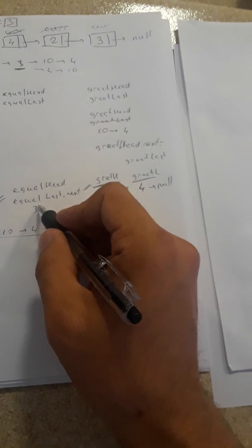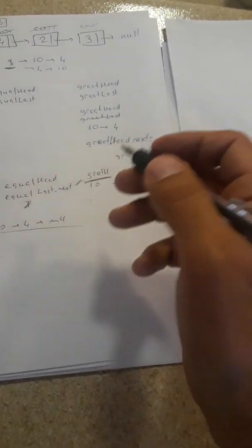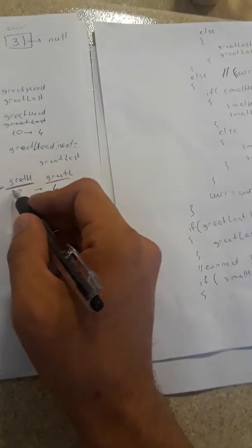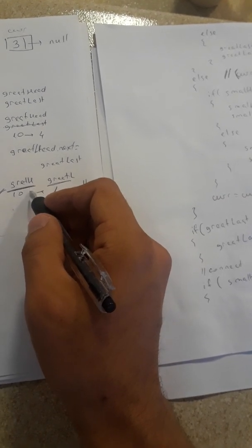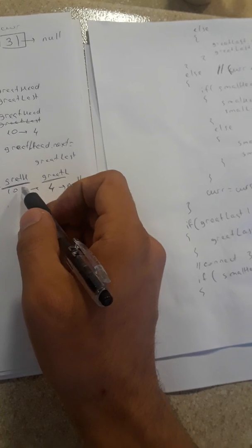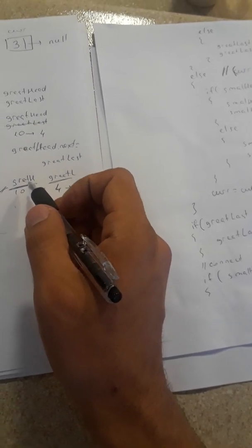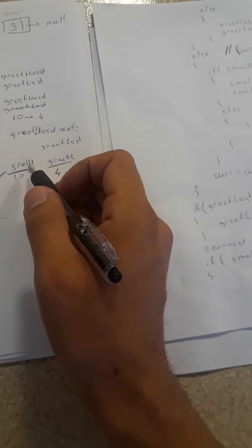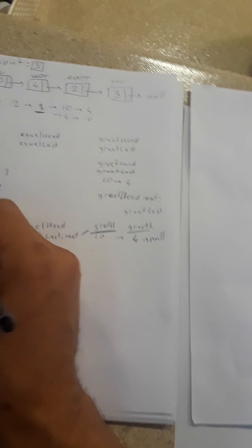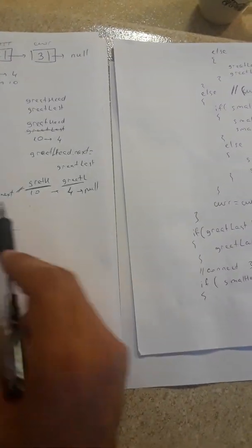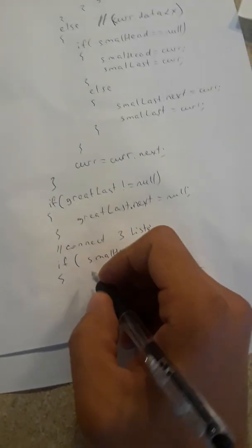If it doesn't, like there is no 3, we're just returning the value of great head. So meaning that all the numbers in the given linked list were greater than the partition value. But in our case, we have values in all those 3 linked lists.